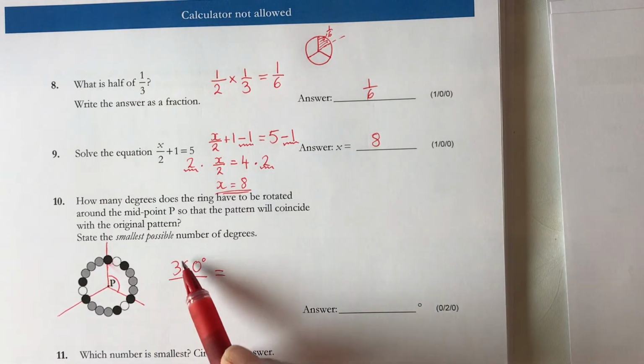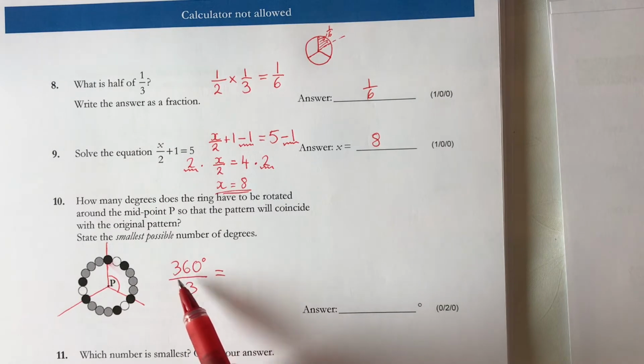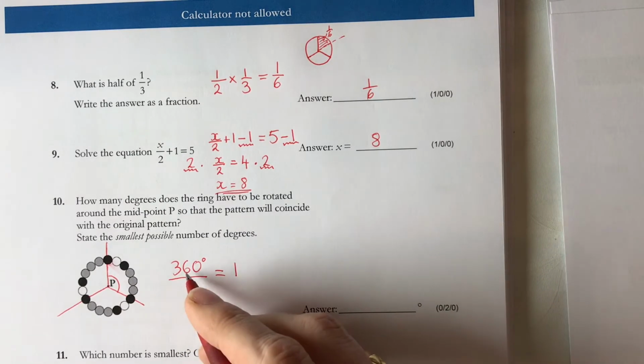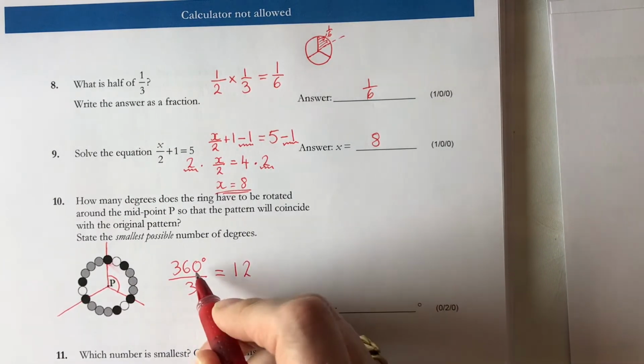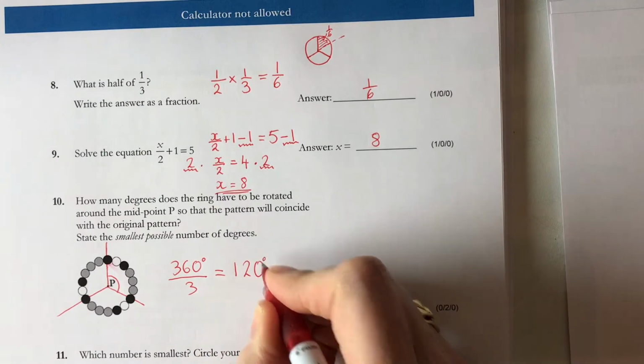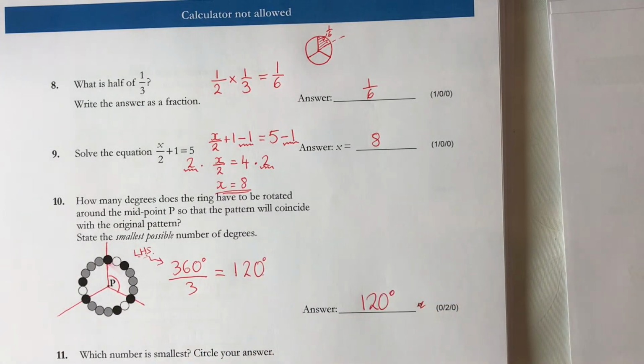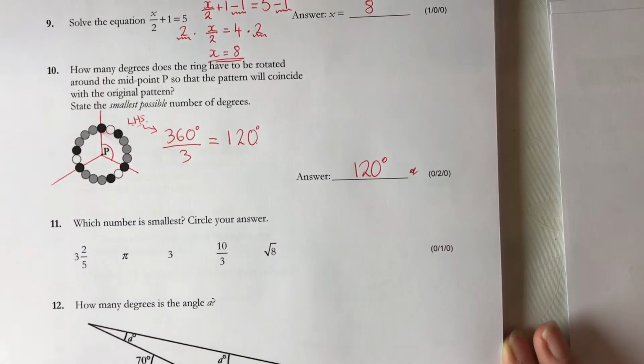Short division, start from the left-hand side. 3 divided by 3 is 1. 6 divided by 3 is 2. And 0 divided by 3 is 0. So it gives 120. Then we have question 11.